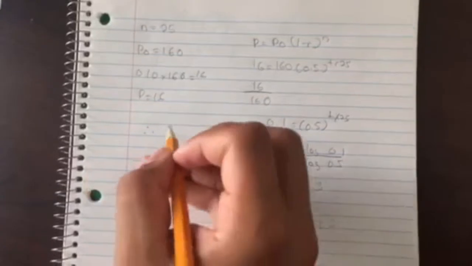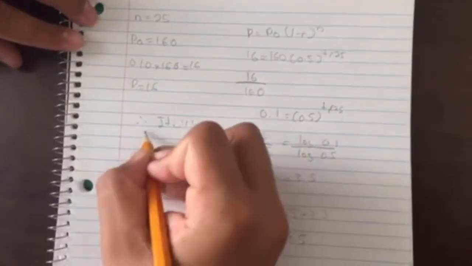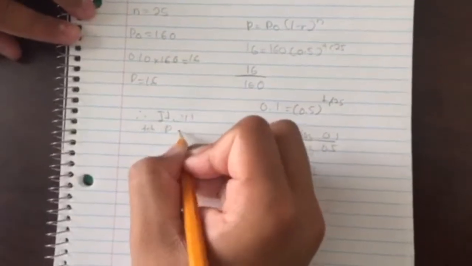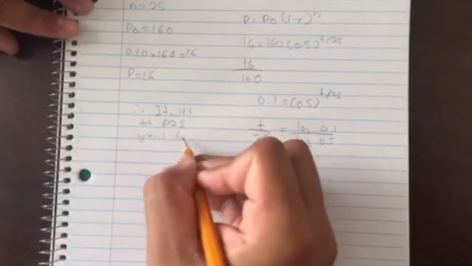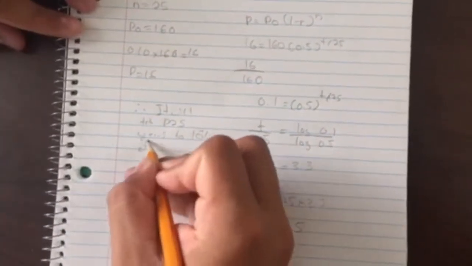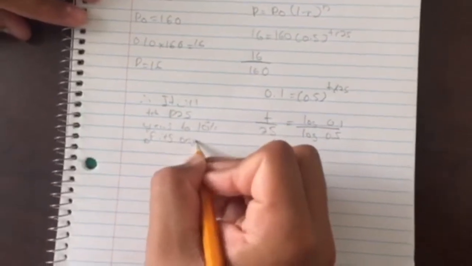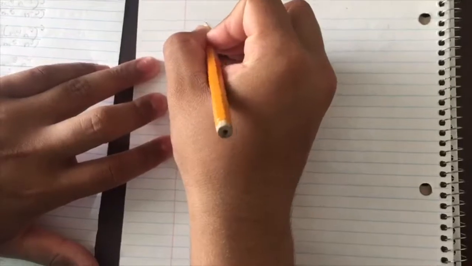And you can't just leave the question like this, you always want to leave a therefore statement. So therefore it will take 82.5 years to decay to 10% of its original amount. And it's pretty simple, and I think you can learn it very fast.